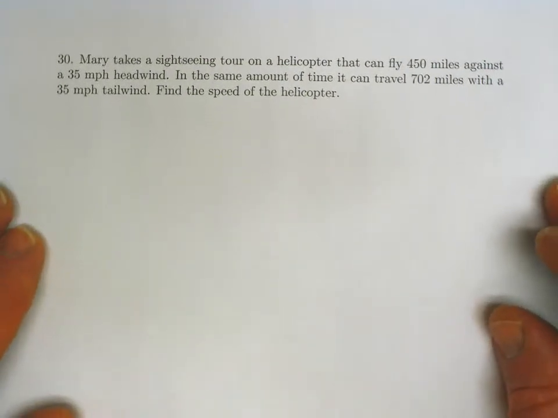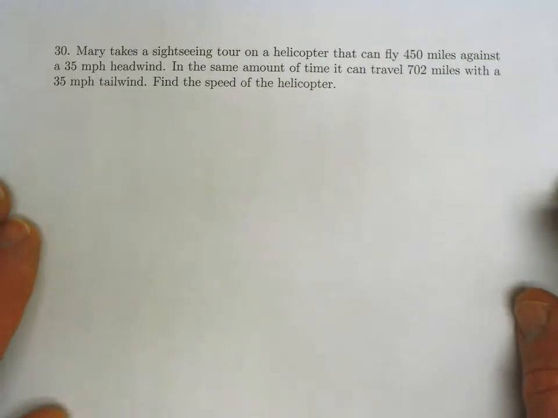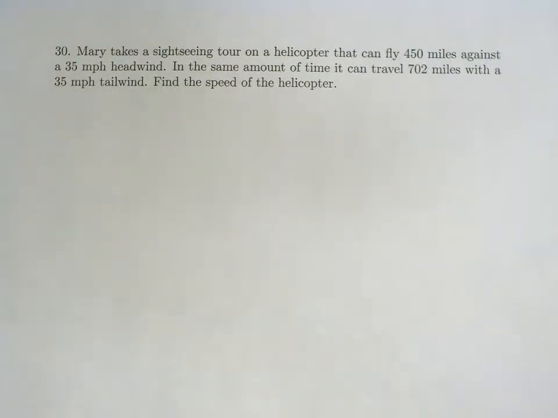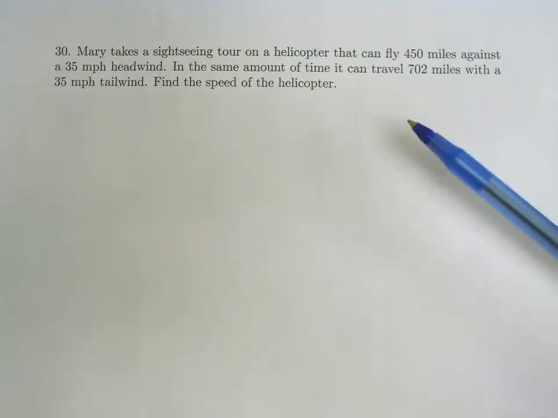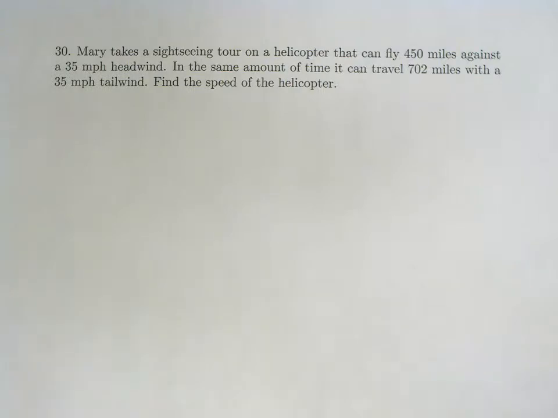So number 30, Mary takes a sightseeing tour on a helicopter that can fly 450 miles against a 35 mile per hour headwind. In the same amount of time, it can travel 702 miles with a 35 mile per hour tailwind. Find the speed of the helicopter.